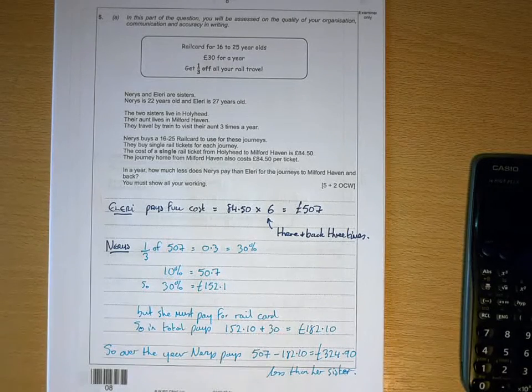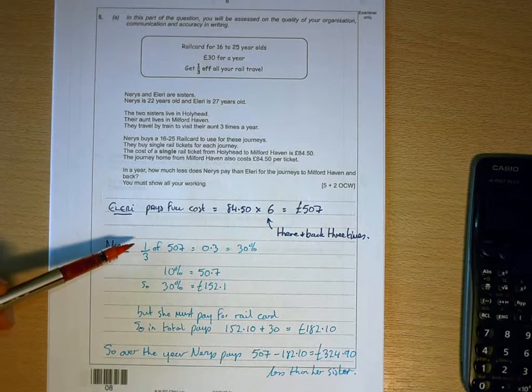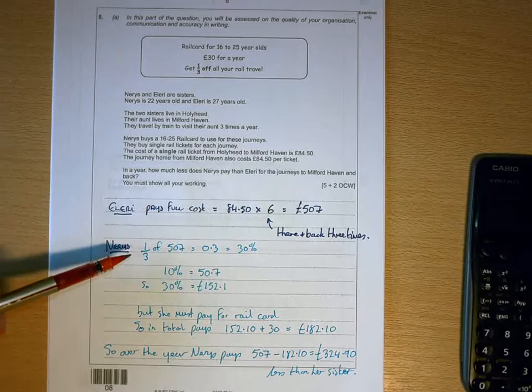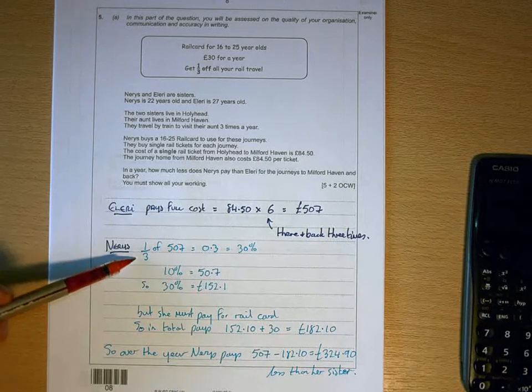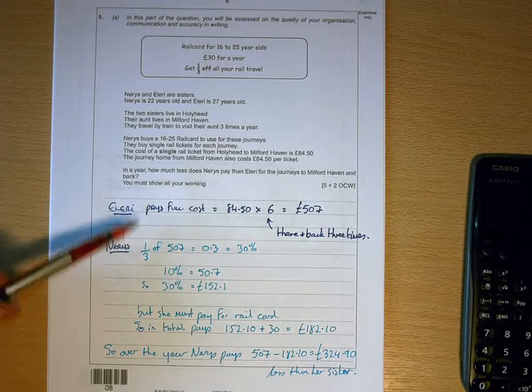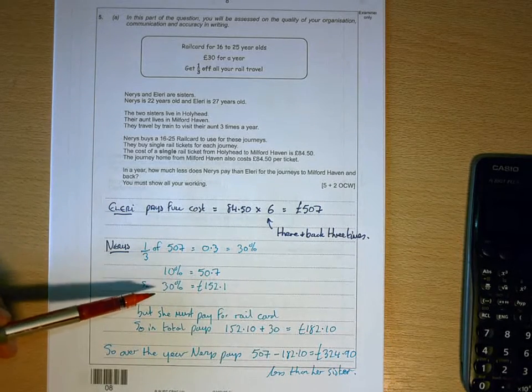When it comes to Neris, there's a whole can of worms as to the mistakes that candidates were making. But again, a very common mistake was when working with a third, or sometimes 2/3 if they were working from the other direction, they would want to turn that into a percentage and then go down the 10%, 20%, 30%.